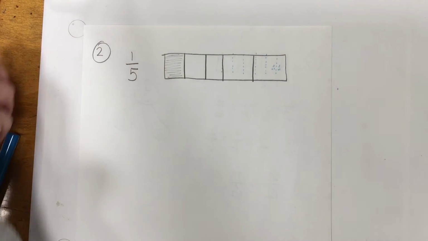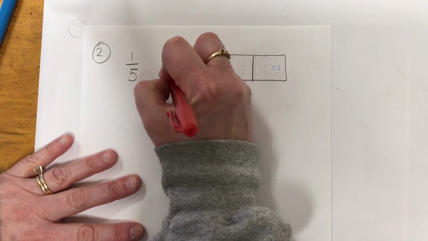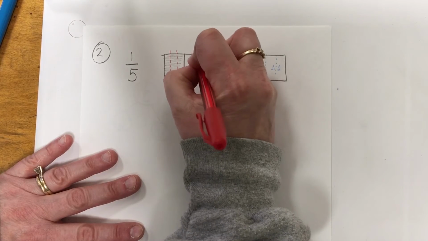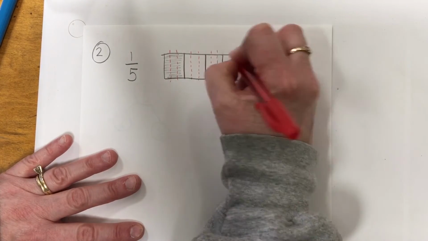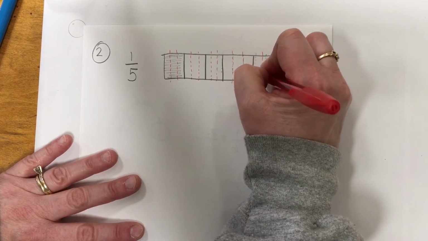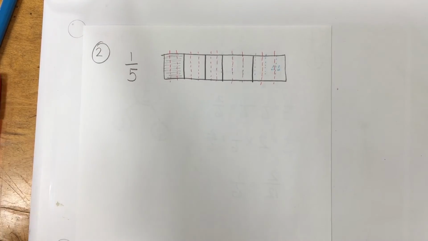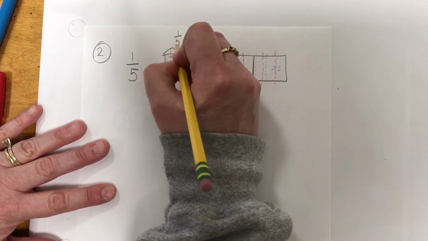Now, what I want you to do is to decompose each of the fifths into 3 equal parts. To do that, I have to add 2 lines to each part. 2 lines gives me 3 parts. So, I started with 1/5.